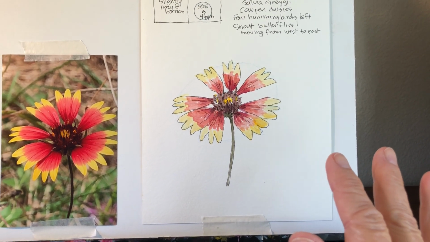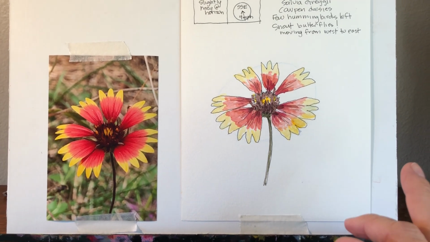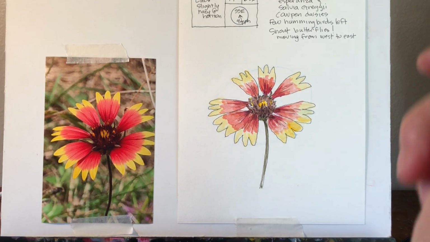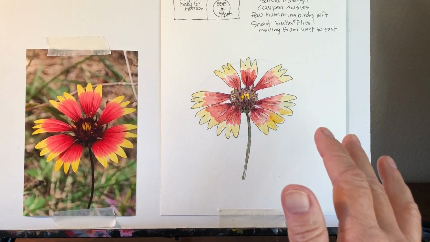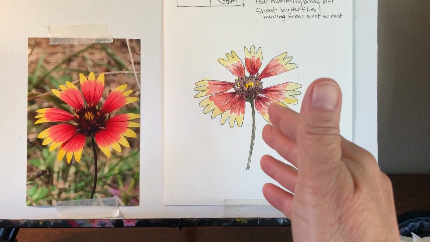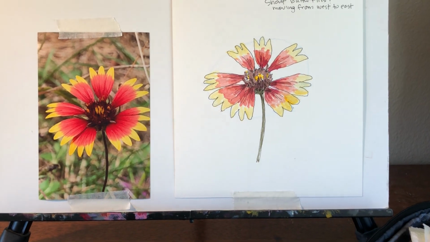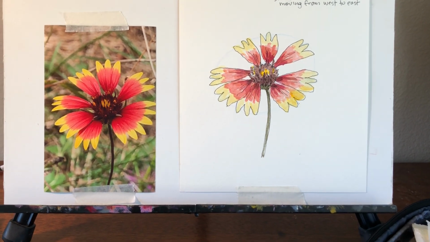You can look at the bugs that may be around there, what kind of environment it is in. So you've got a lot of information you can gather about this. It's not really just about doing the flower itself, but that's just for today's demo where we're going to stop.